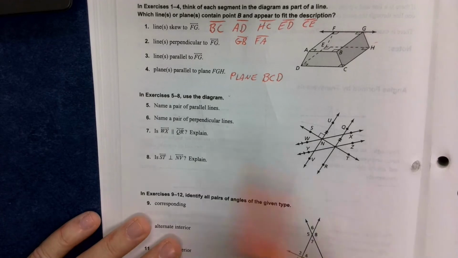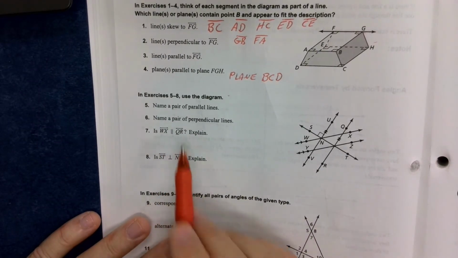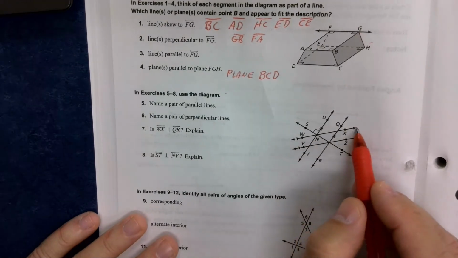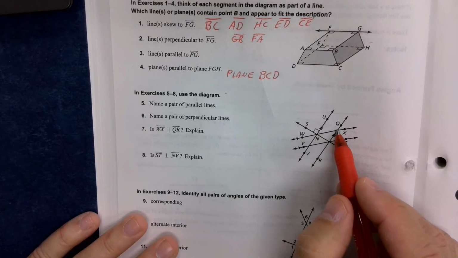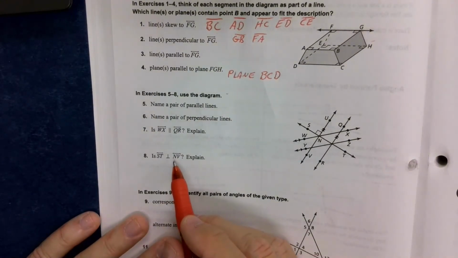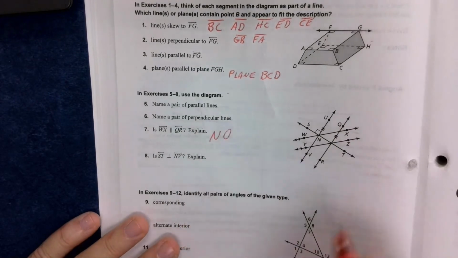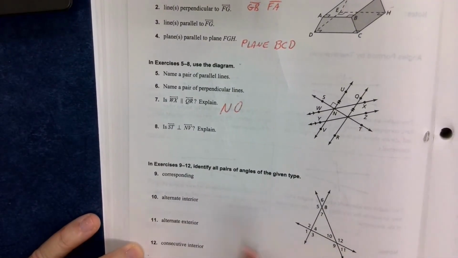We can say that. Now this says is WX parallel to QR? Is WX, this one right here, parallel to QR? Well, that's pretty obvious. That would be a no. They intersect in that point, and parallel lines can't intersect. So again, this is a no. I'm not going to write everything down, but I'm hoping you're following through on this stuff.